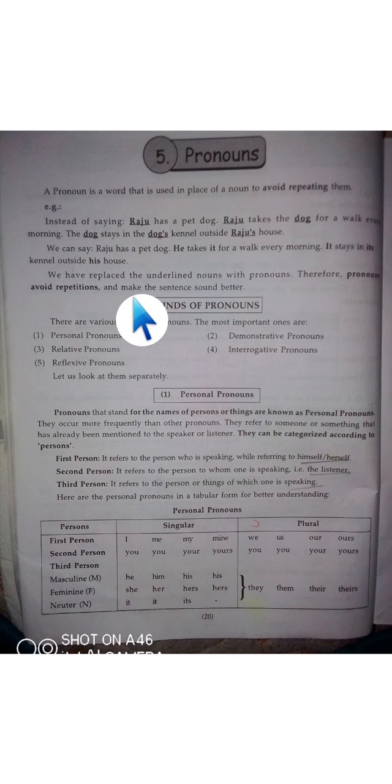Now, the kinds of pronouns. There are various kinds or types of pronouns. The most important ones are personal pronouns, demonstrative pronouns, relative pronouns, interrogative pronouns, and reflexive pronouns. Let us look at them separately, one by one.